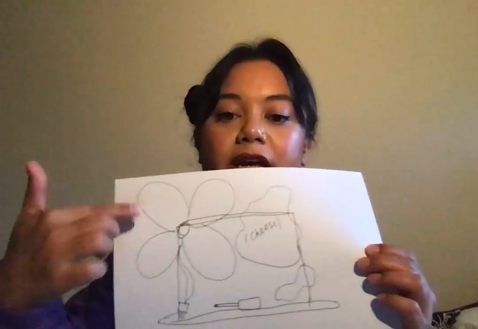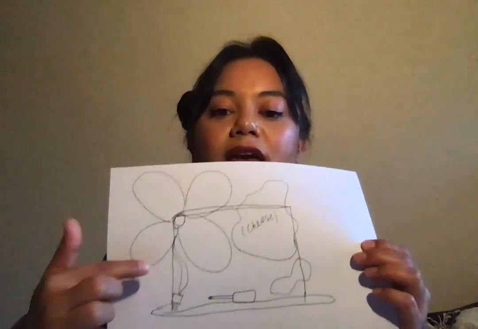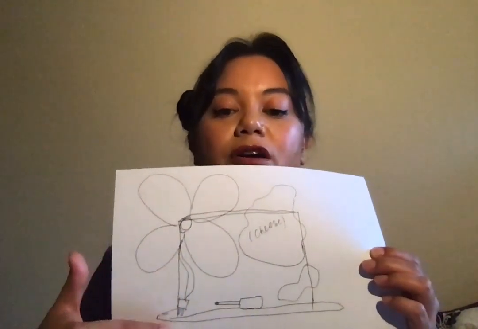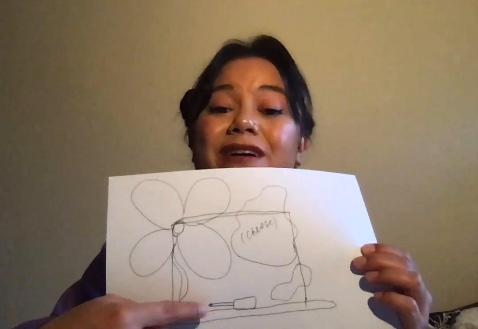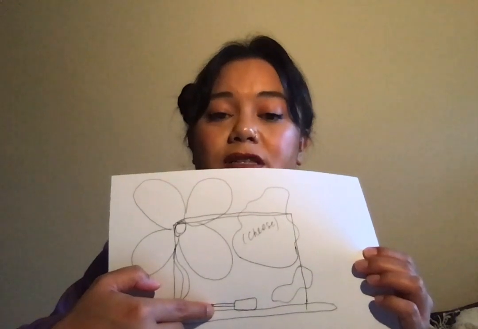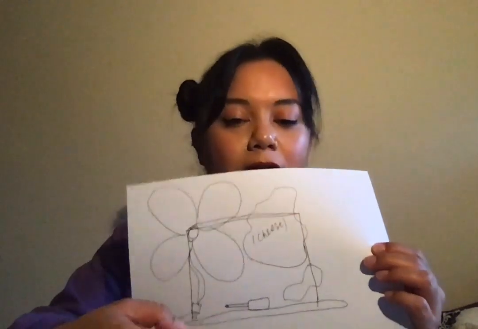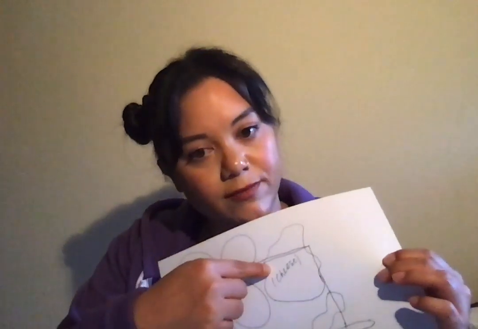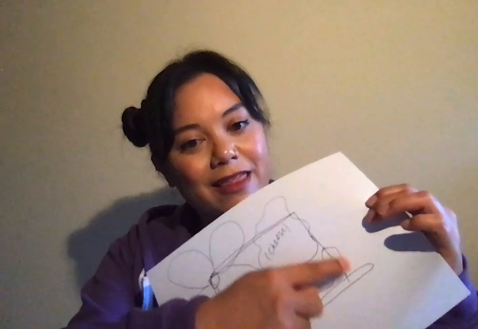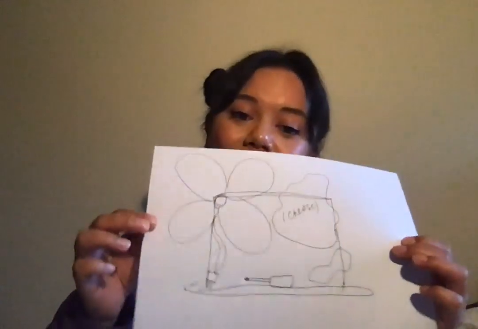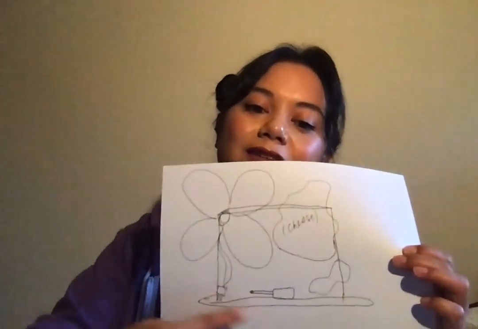I have the blades of the fan here, and I have the cord with the little plug. I even kept a screwdriver on there because why not? And then this says cheese. It's backwards on your screen, but this is cheese to let you know that this is the sprayed cheddar cheese that Rosie Revere put on the hat. And this is the hat. Look, it's a hat that you can put on your head.